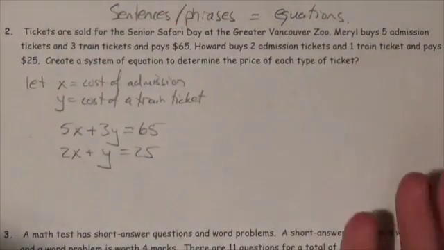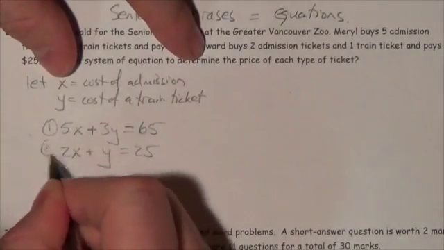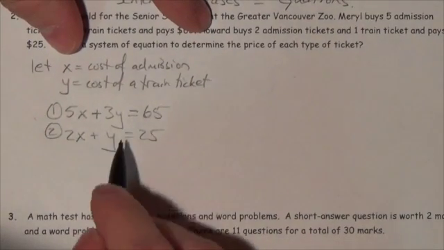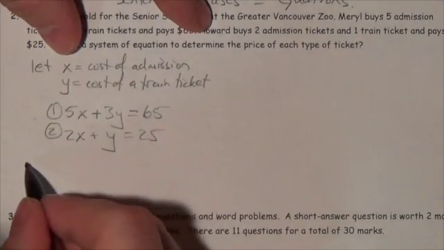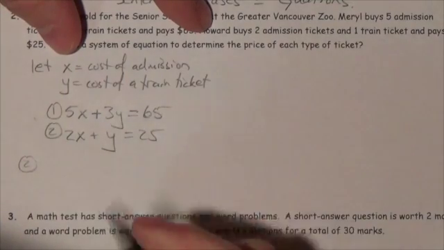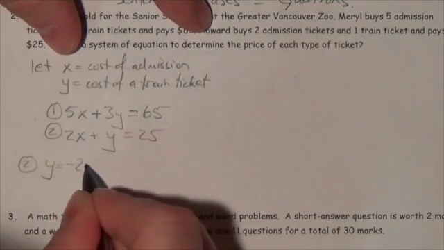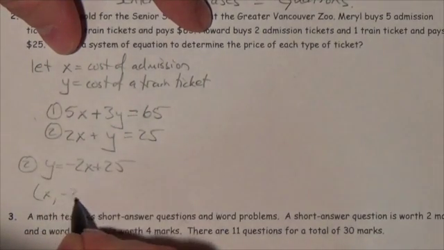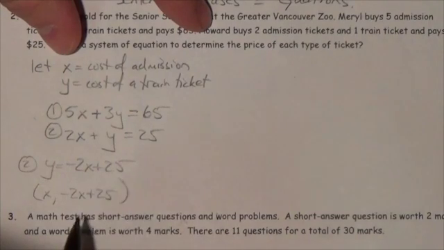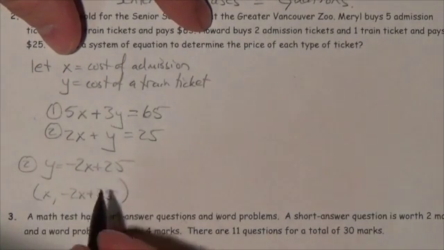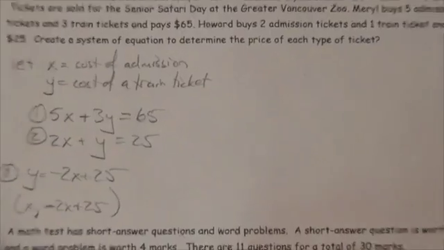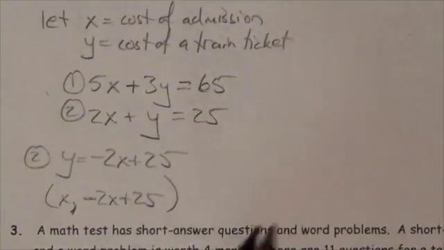Now I just approach this the way I've been doing it prior to this. So here's equation 1, here's equation 2. I can see right now equation 2 is going to be the easier one to work with, because to solve for y, I simply bring the 2x over. So y equals negative 2x plus 25, which means every point on that particular line will have coordinates x comma negative 2x plus 25. Maybe I'll zoom in just a little bit here. Negative 2x plus 25.